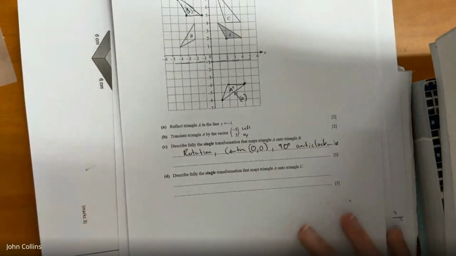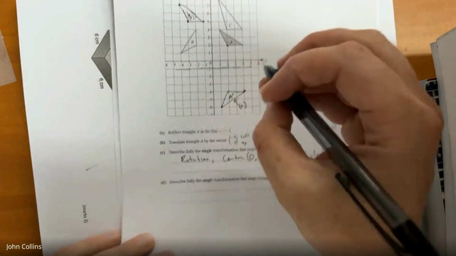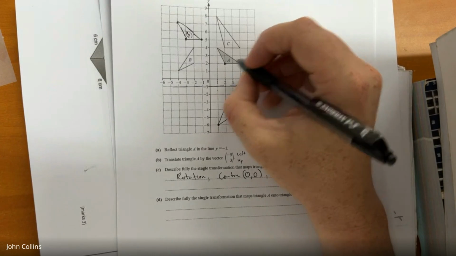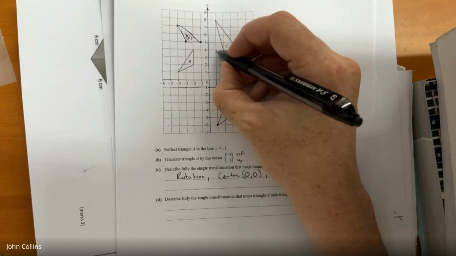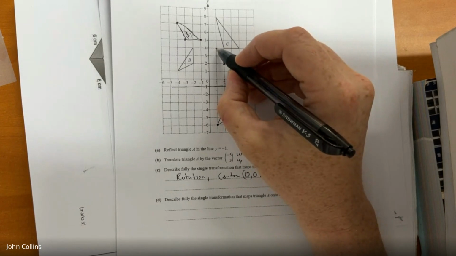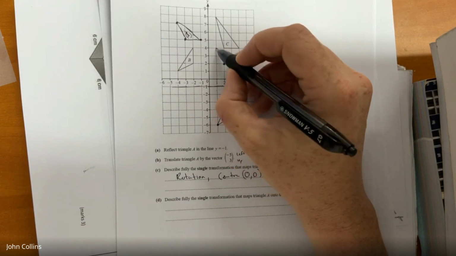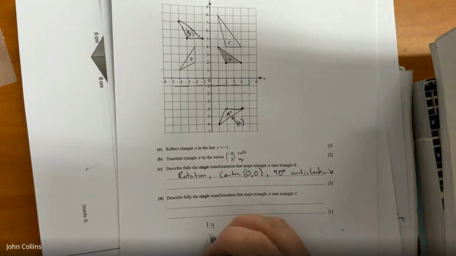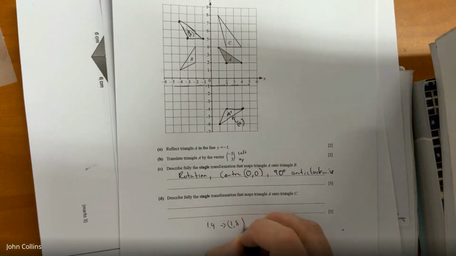Next one, fully describe A to C. A to C, oh, it looks like it's got bigger going this way. So my old points are, this is 1, 4 and it's become 1, 8. So 1, 4 has gone to 1, 8. So what has happened?